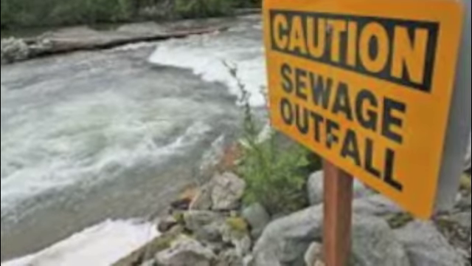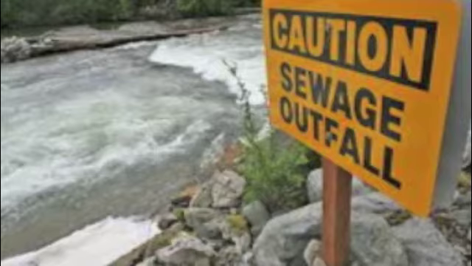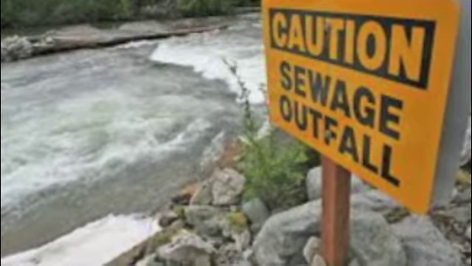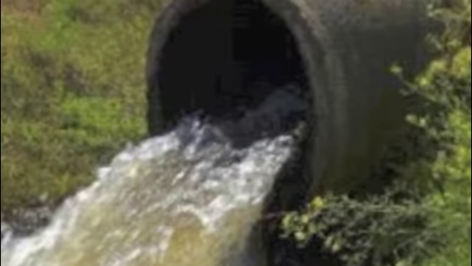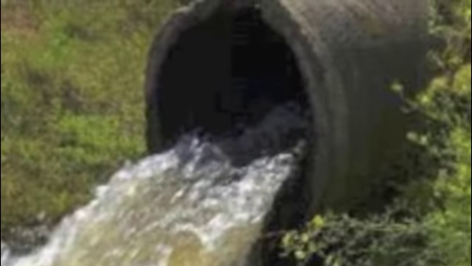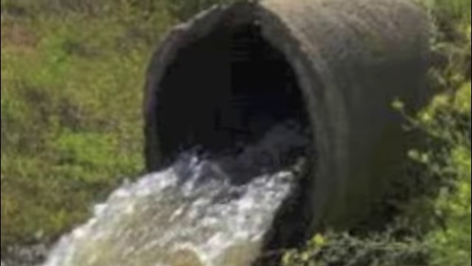Sewage is the next type of pollution. Sewage can come from domestic houses, factories, and commercial buildings. Sewage that is treated in water treatment plants is often disposed into the sea. Sewage can become more problematic when people flush chemicals and pharmaceutical substances down the toilet.